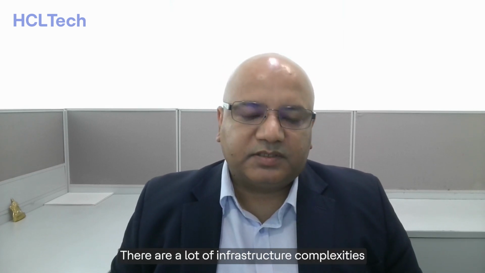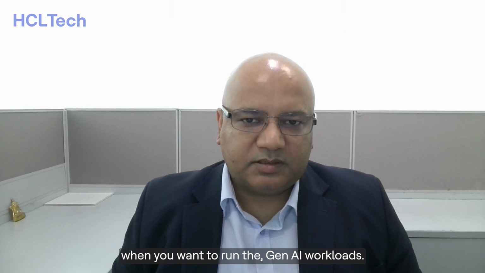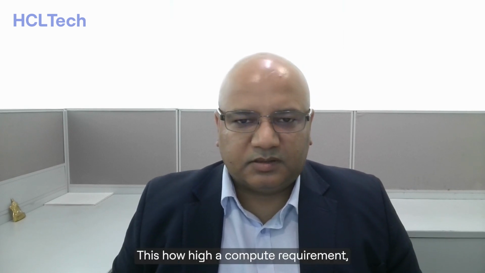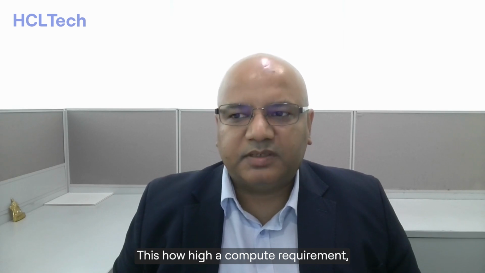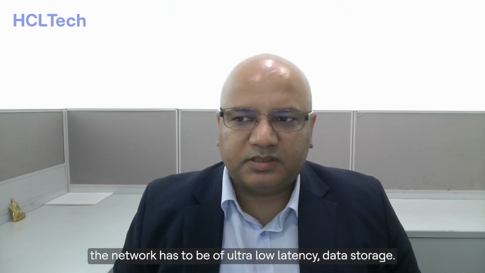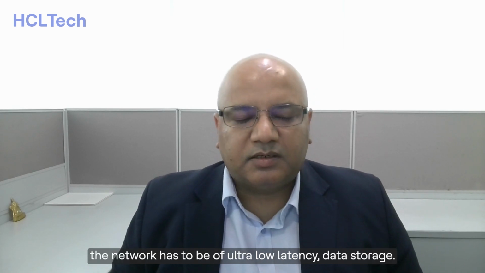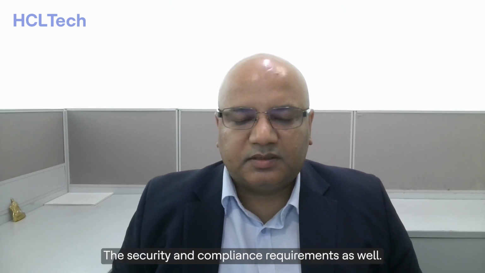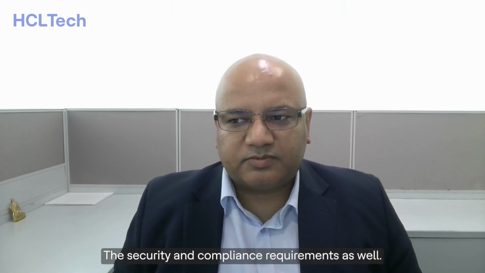There are a lot of infrastructure complexities when you want to run Gen AI workloads. There's high compute requirement. The network has to be of ultra low latency. For data and storage, you need high throughput, IOPS, all of that, right? There are security and compliance requirements as well.